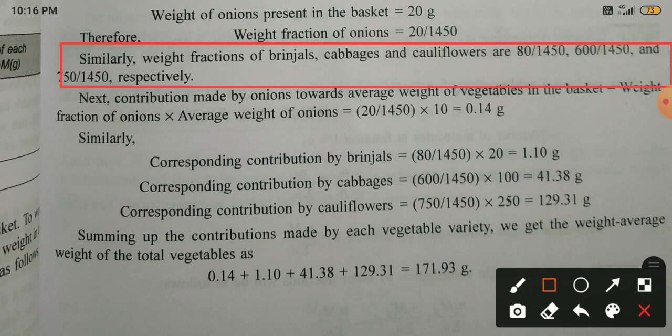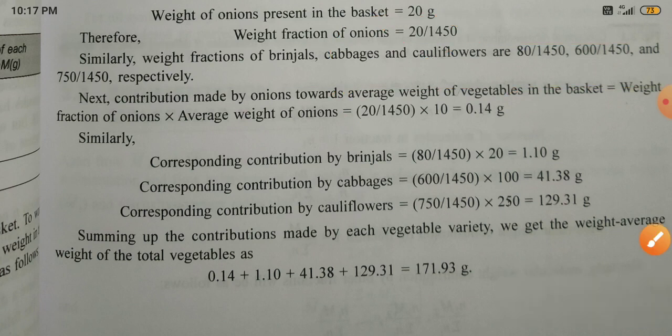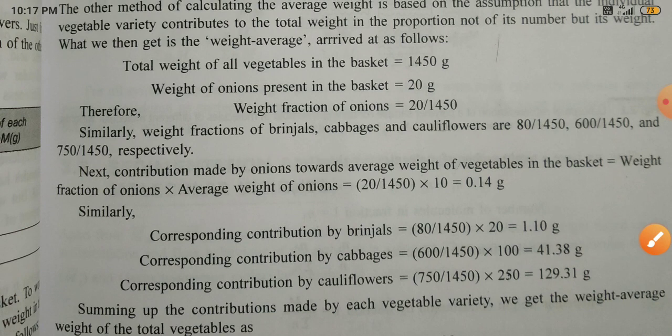Now the next contribution made by onion toward the average weight of vegetables in the basket is the weight fraction of onion multiplied by the average weight of onions. How to find out? 20 by 1450, this data, multiplied by 10. What was it then? The average weight of onions is 10.